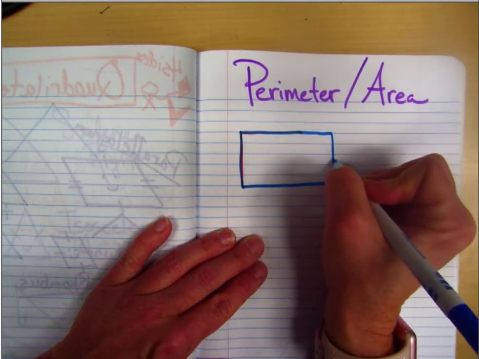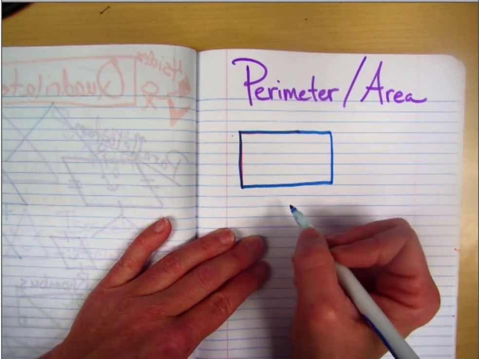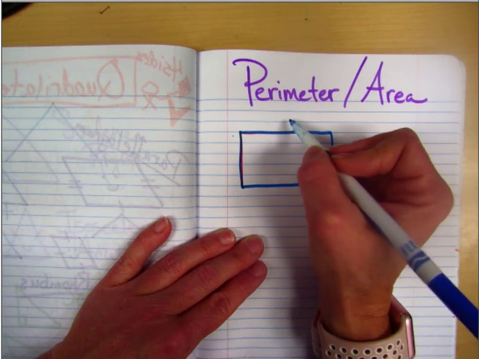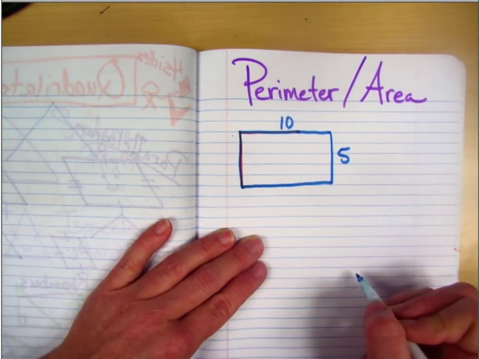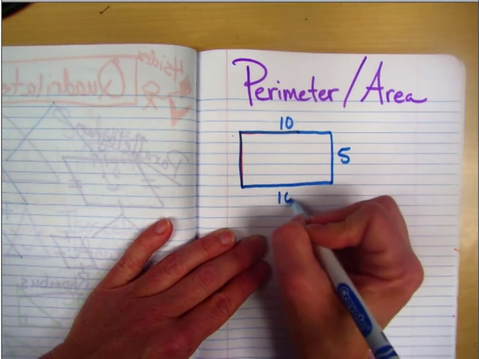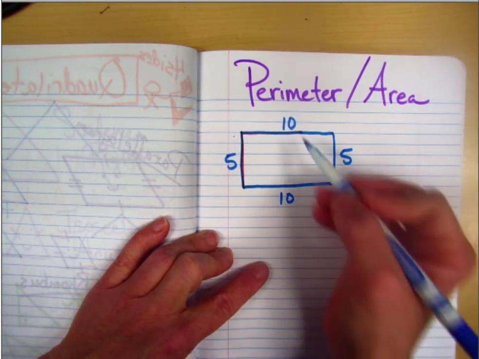You're going to be measuring the outside lines of a two-dimensional figure. So for example, if this is 10 and this is 5, you're measuring all these outside sides. So you want to go ahead and look at the opposite sides are always the same.